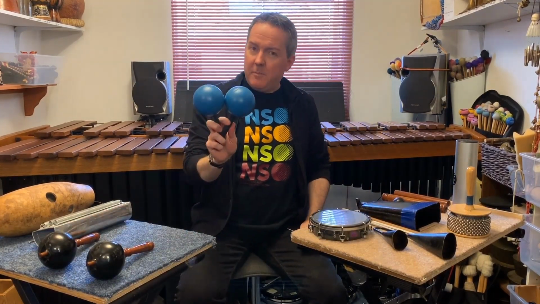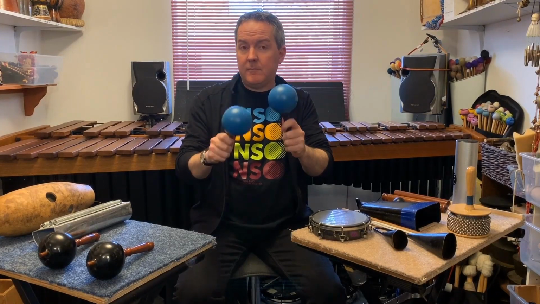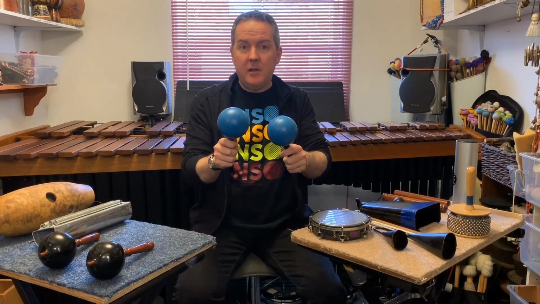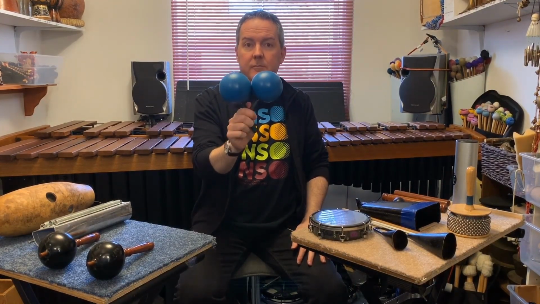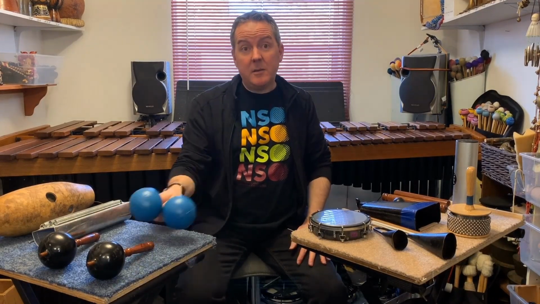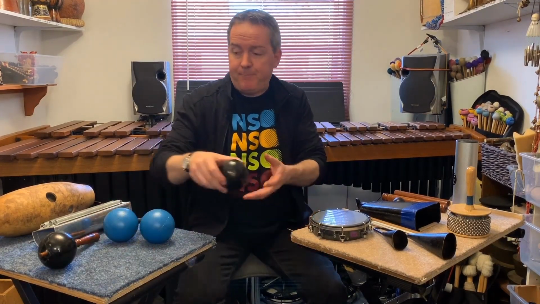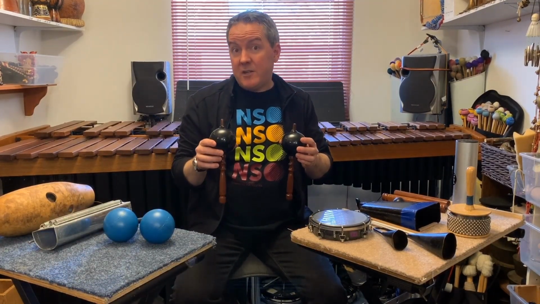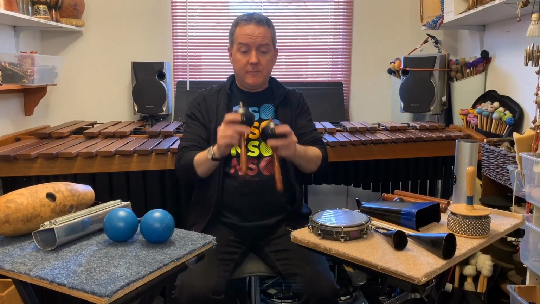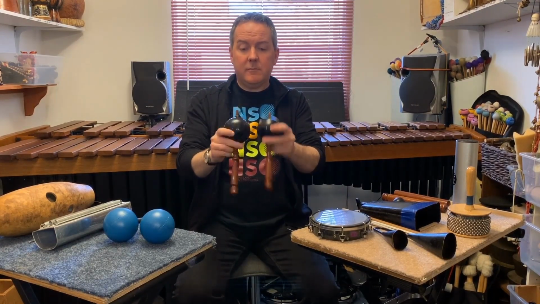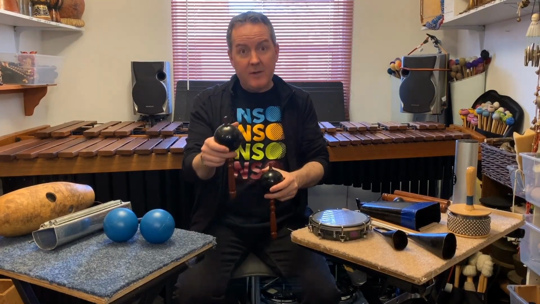The maracas. I bet you know the maracas. And this is generally what they look and sound like. They could be played with one hand. And then there are some types of maracas that are a little more specific to a particular region or country. For example, these are traditional Venezuelan maracas. They're played a bit differently and they have a different sound as well. Venezuelan maracas.